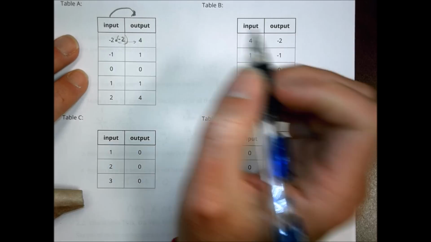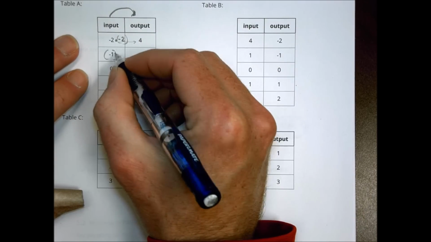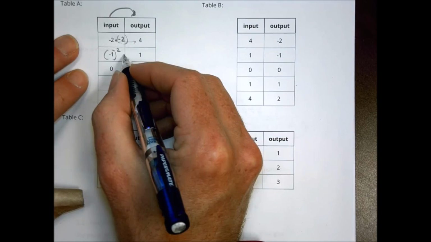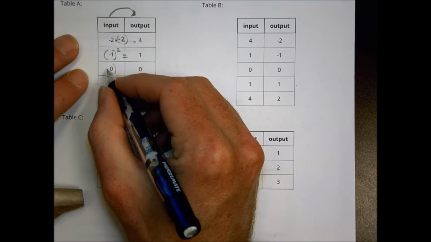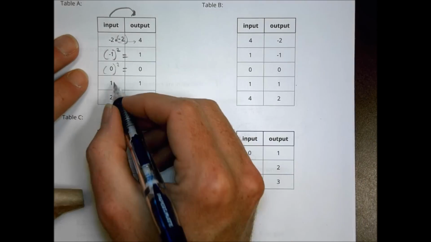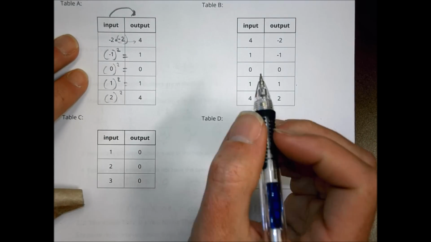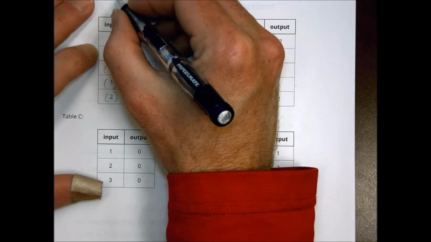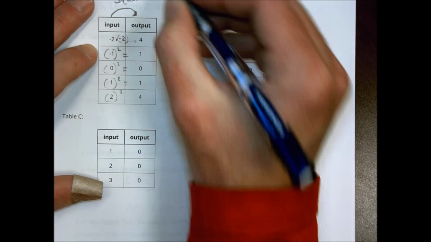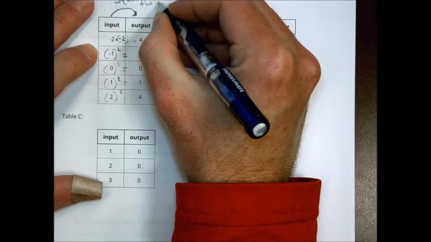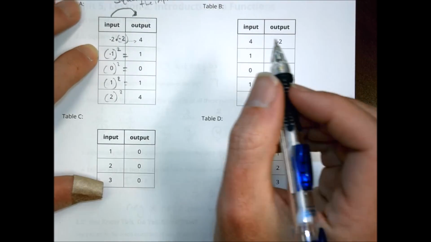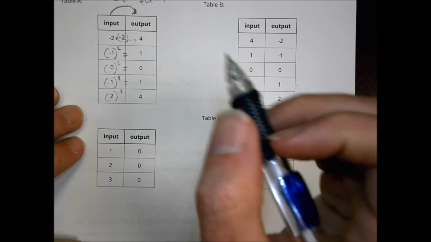Let's see if that's what's happening here. Is -1 squared equal to 1? Sure is. What is 0 squared? It's 0. And what is 1 squared? It's still 1. And 2 squared is 4. Okay, so we're going to be squaring the input in order to get the output here. That seems to work. That seems to be a valid function.